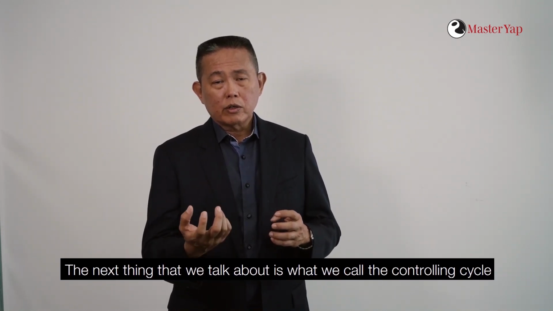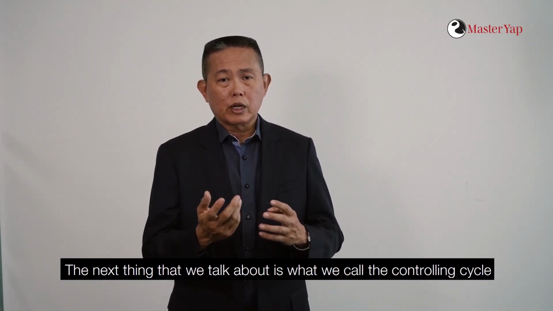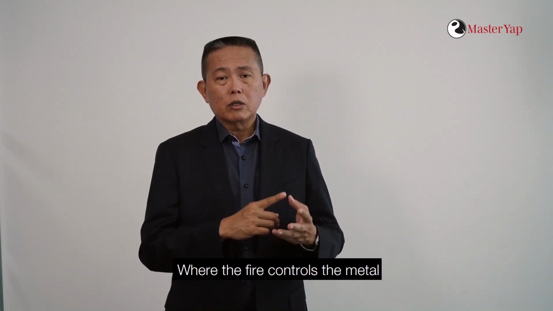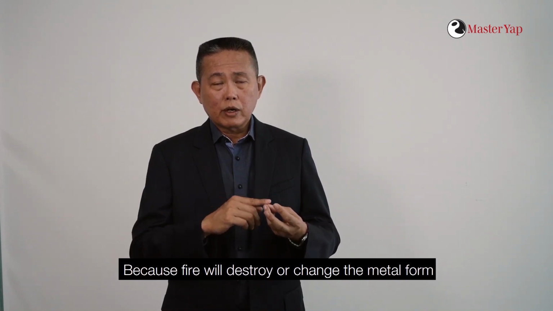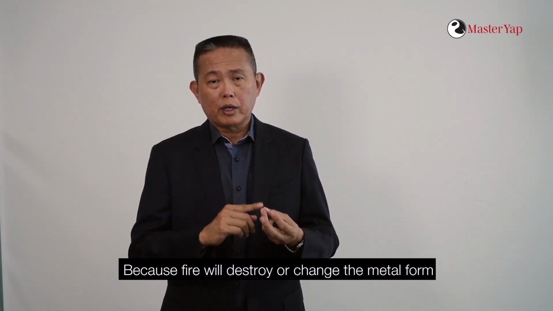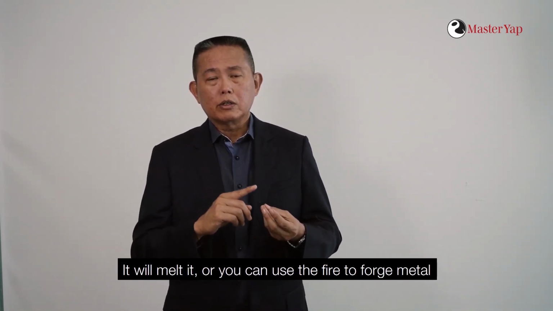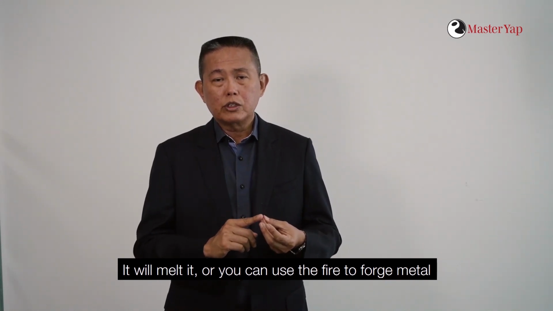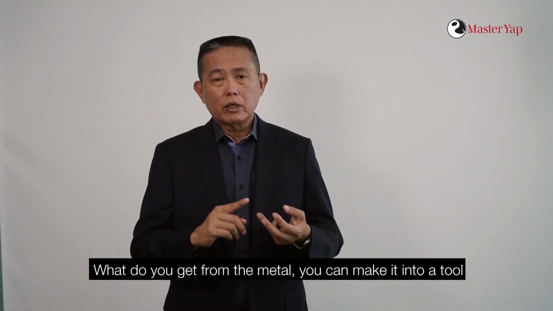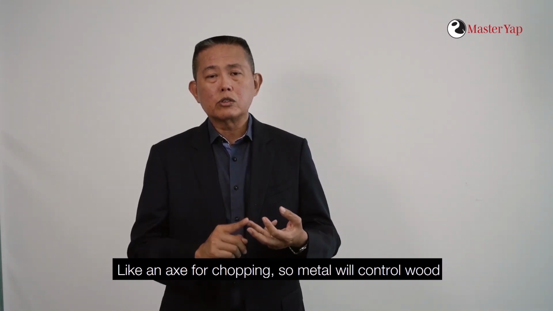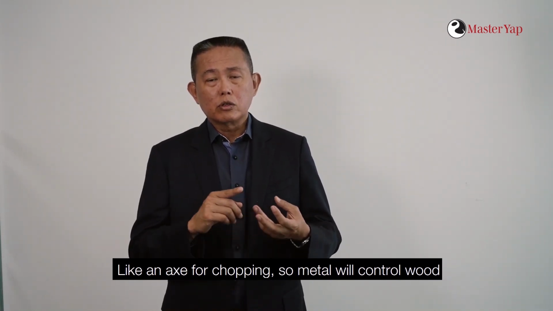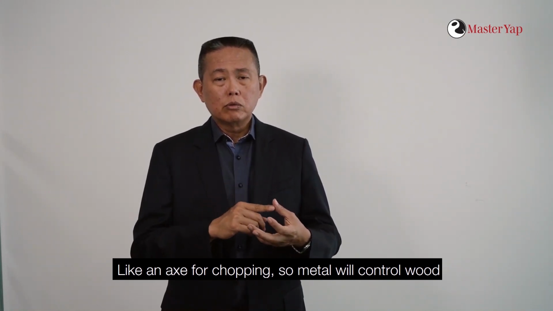The next thing that we talk about is what we call the controlling cycle, where fire will control the metal. Why does it control metal? Because fire will destroy or change the metal's form. It will melt it, or you can use the fire to forge metal. From the metal, what do you get? You can make it into a tool, an implement like an axe to use to chop down the tree. So metal will control wood.